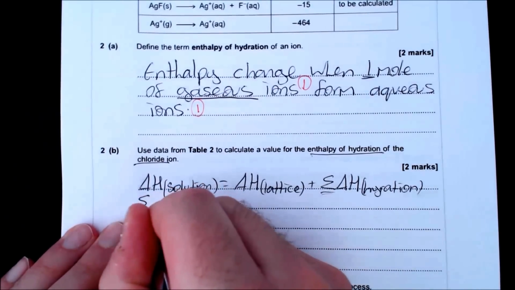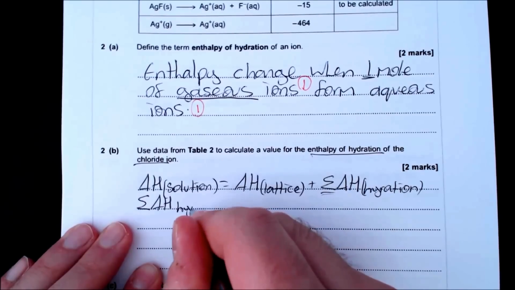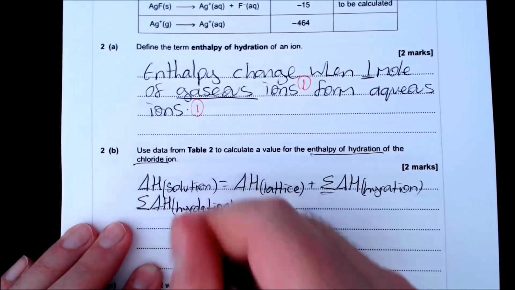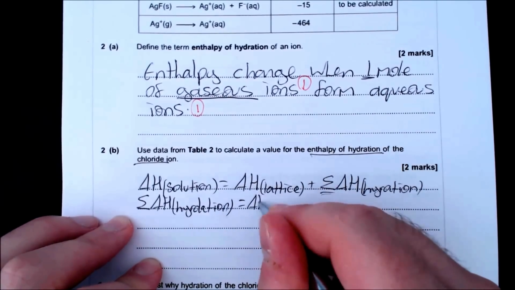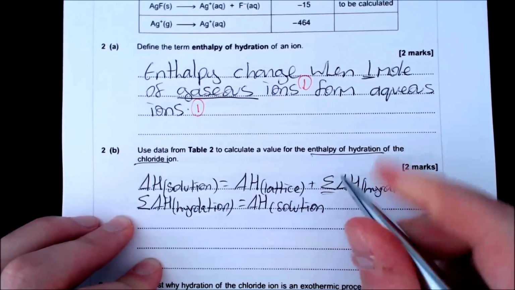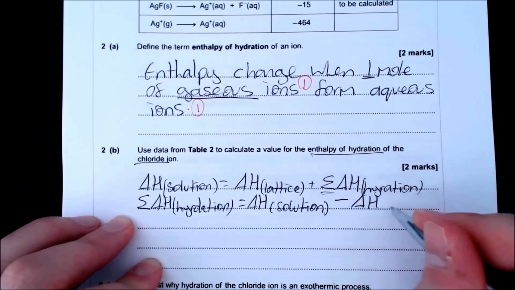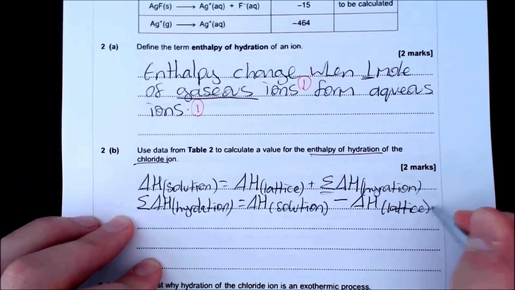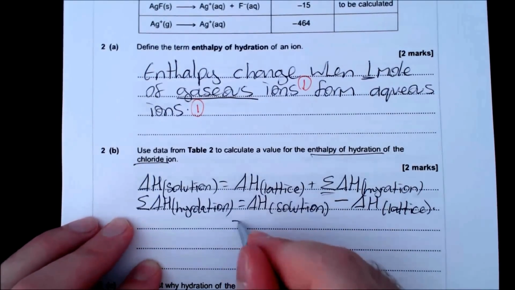So basically the sum of the enthalpy of hydration equals the enthalpy of solution and we're going to subtract that away from the lattice enthalpy. So you can see that's all we've done, just rearrange that equation. Okay, so the first thing, obviously, we need to put our numbers in.